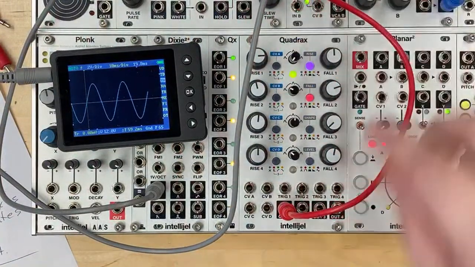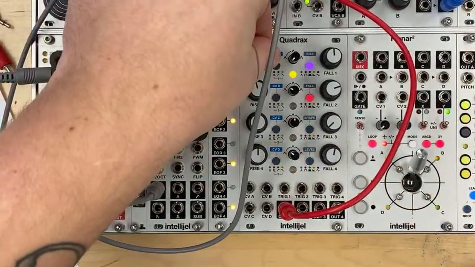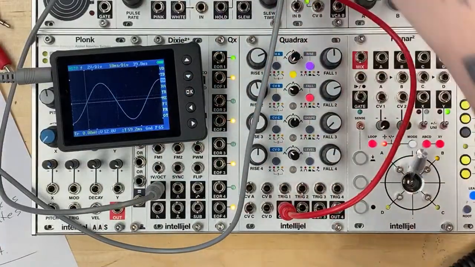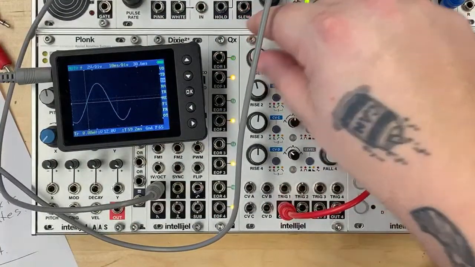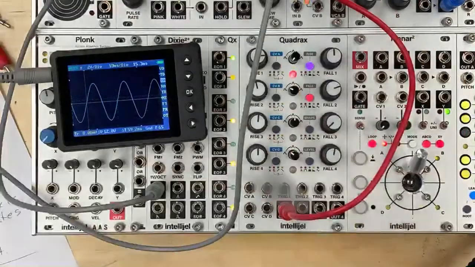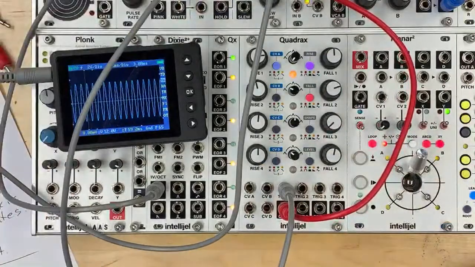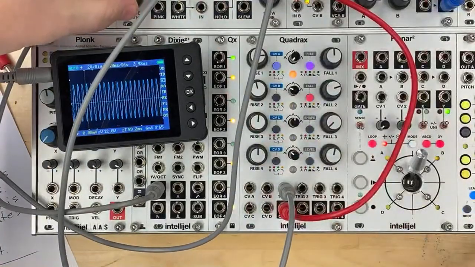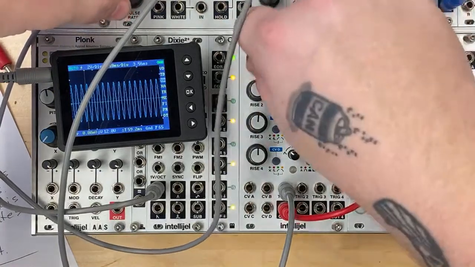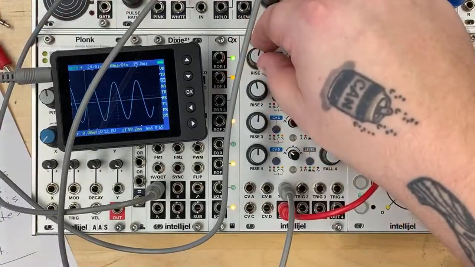So on LFO, this is your rate. It goes well into audio rate. We're still modulating Dixie here, but I can show you, I'll plug that in a little after. Turning this changes your rate. If you put a clock signal in here, it actually works like a phase lock loop, and it will track the tempo and resync your LFO. And then this now becomes a multiplier and divider.